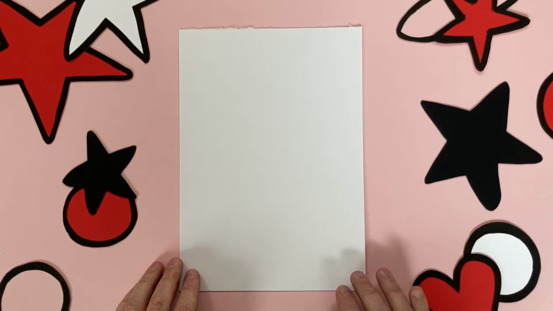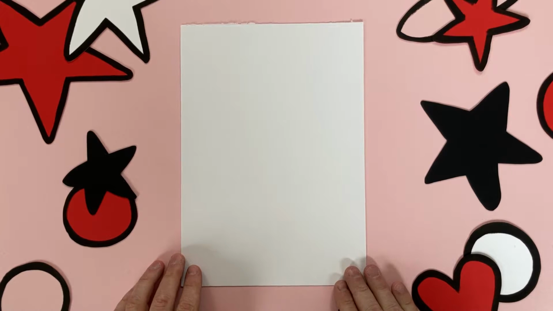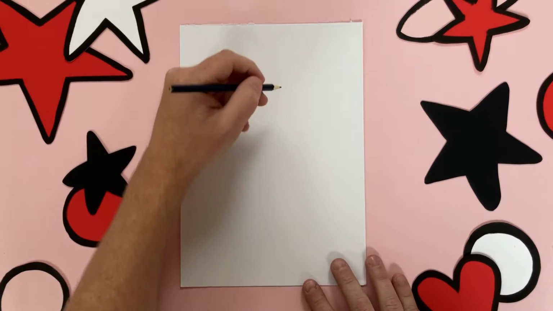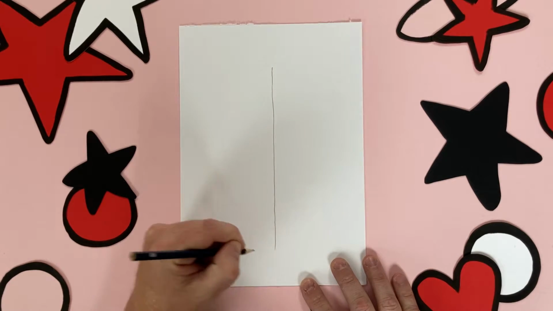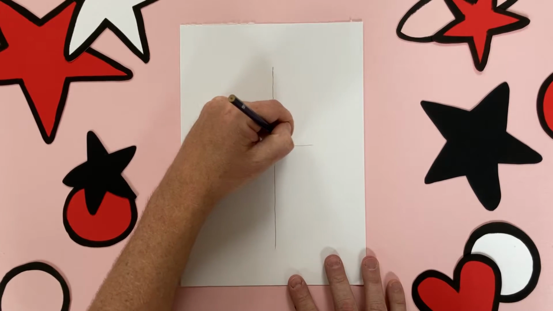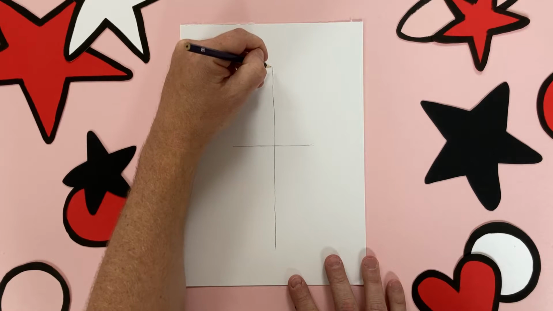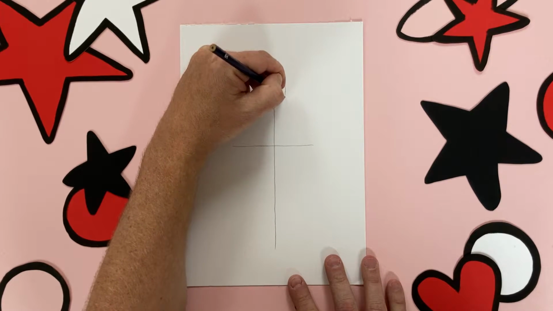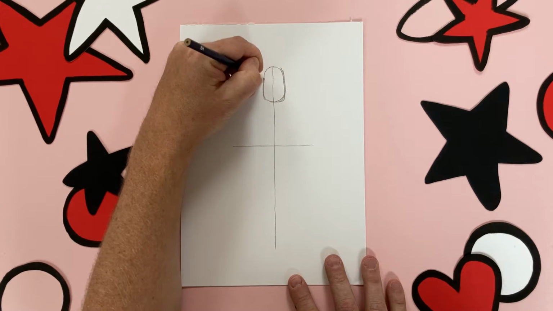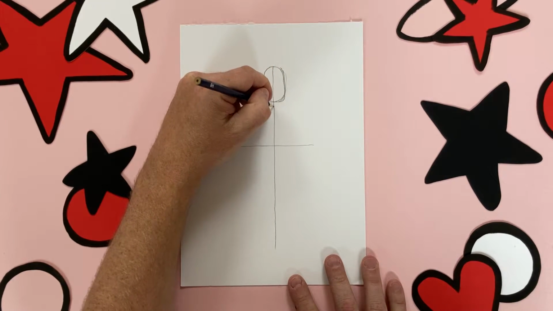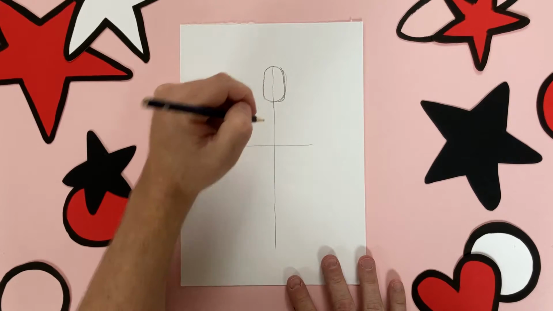Right, so Hector is our chap with the vinyl record. And we're going to start again, as always, with our crosshatch on the page. I'll drop in a head again. This one I'm going to do slightly differently.